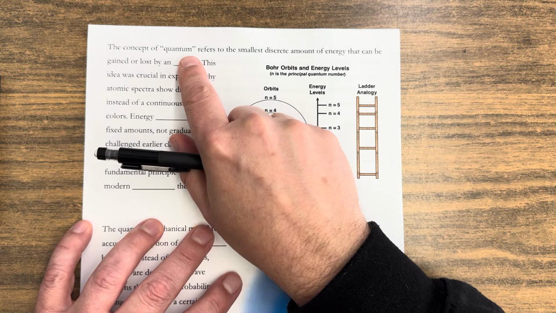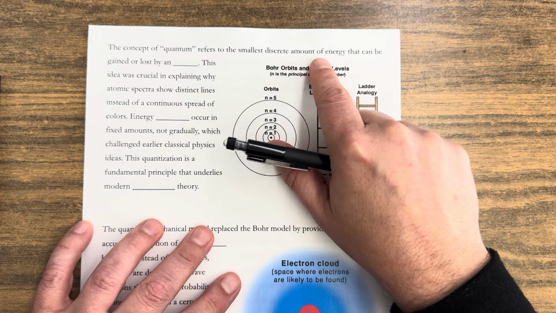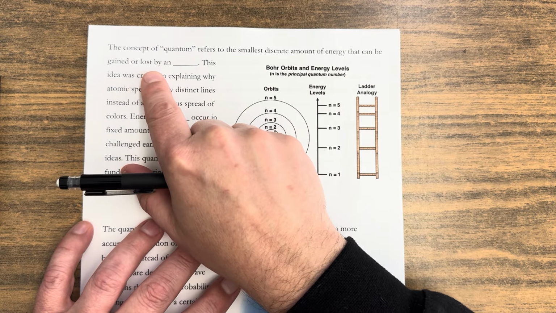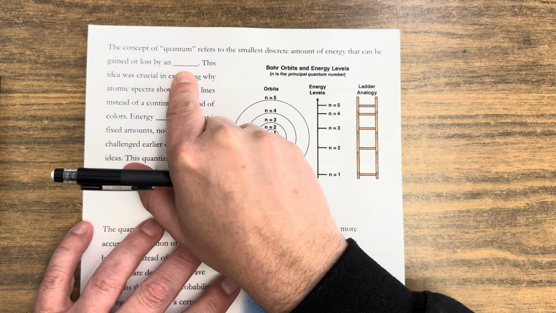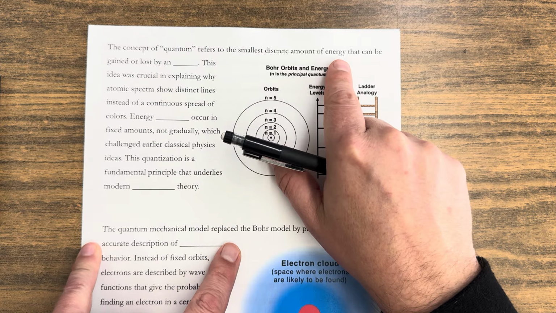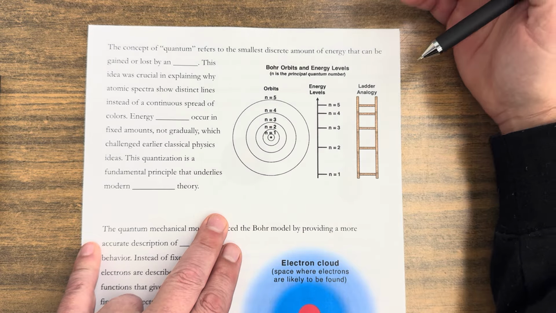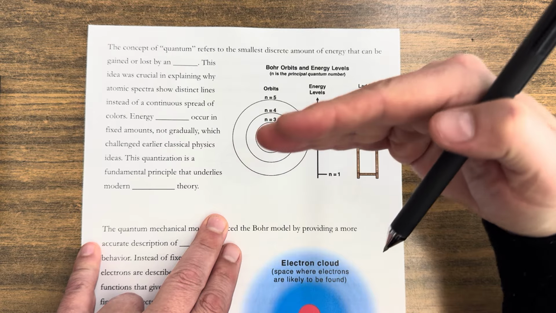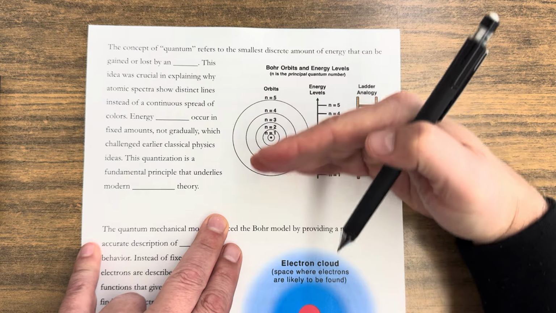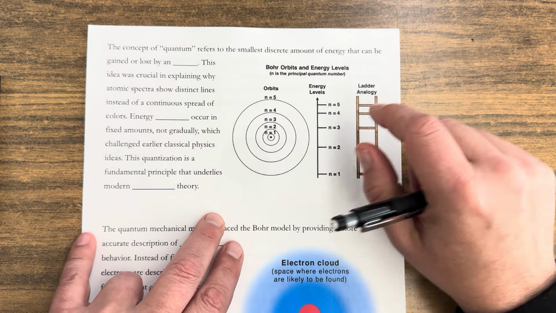The concept of quantum refers to the smallest discrete amount of energy that can be gained or lost by an atom. So when we're referring to this energy gained or lost, again, it's a specific amount. It's not continuous. It's either this amount of energy or this amount of energy. There's no in-between packet of energy.